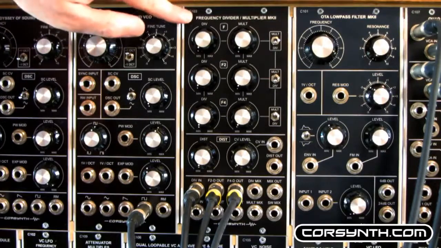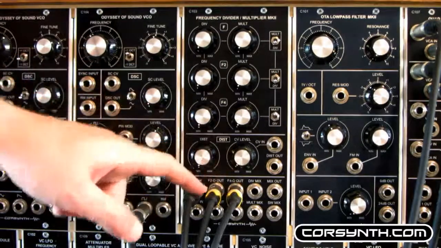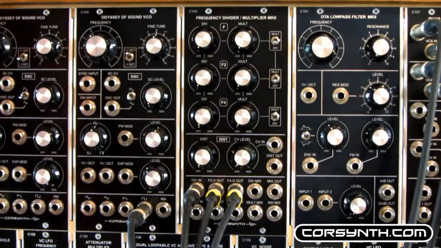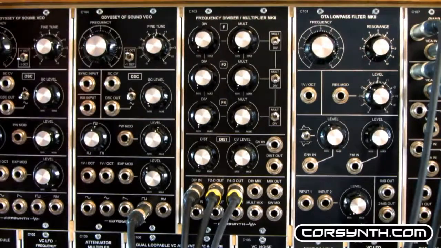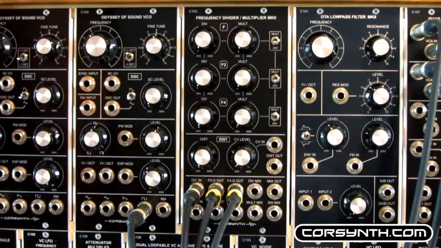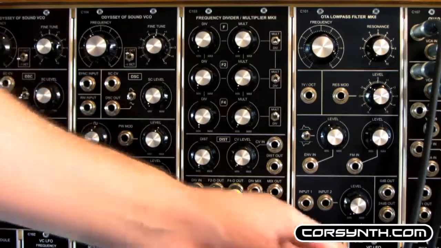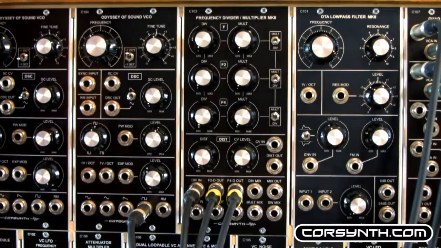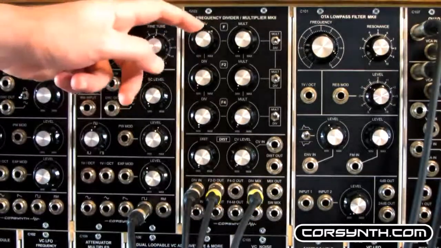Now we are going to use the frequency divider multiplier as a clock divider. We connect a clock signal to the divider input, and these two outputs are connected to two envelopes. And this is what happened. This is one oscillator, and this is the other oscillator. As you can see, they are synchronized. We change the speed. If we want to use the original clock, we have it here on the divider mix. We have the original clock signal.